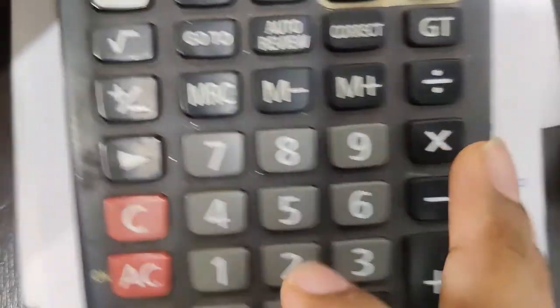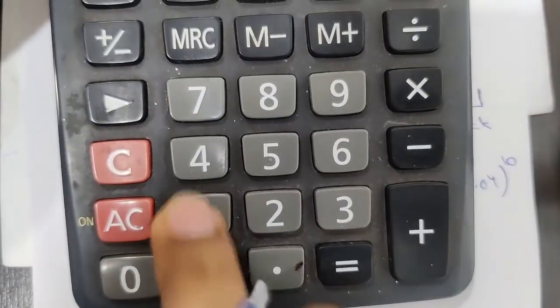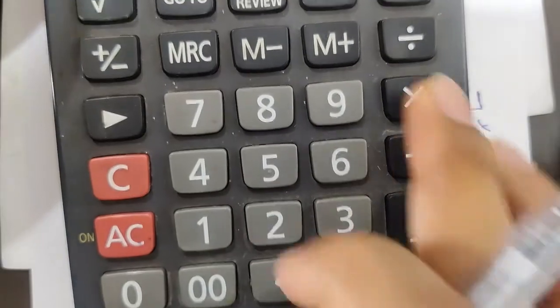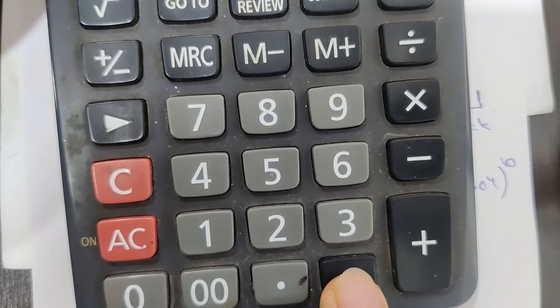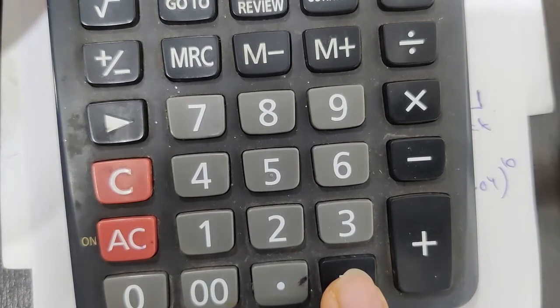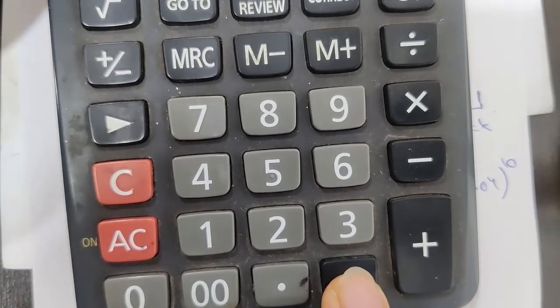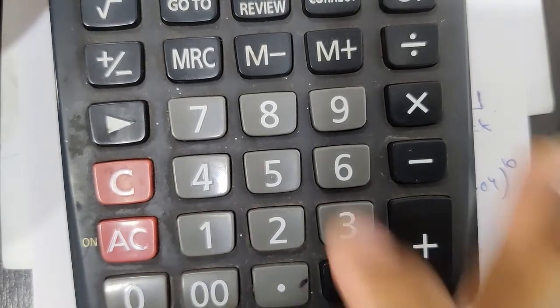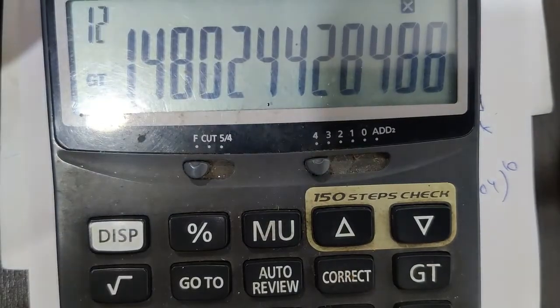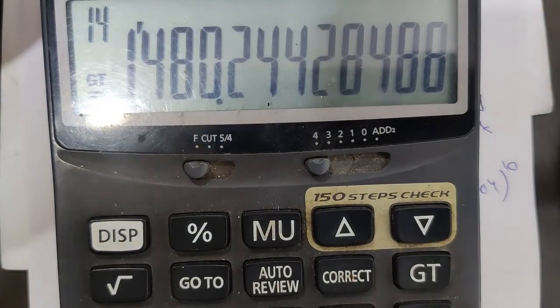Now again, just to see the steps in calculator, 1.04 into, if you press it once it becomes square, then cube, then 4, then 5, then 6, then 7, then 8, then 9, then 10. So your answer is this, then into 1000, so 1480.